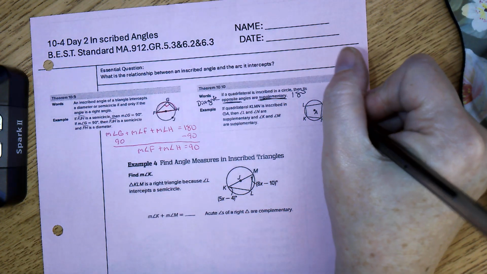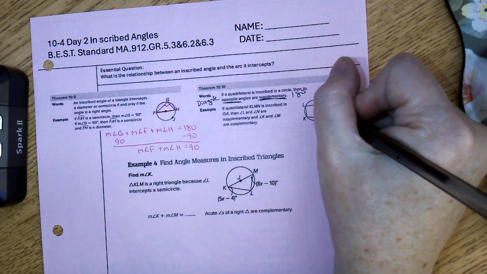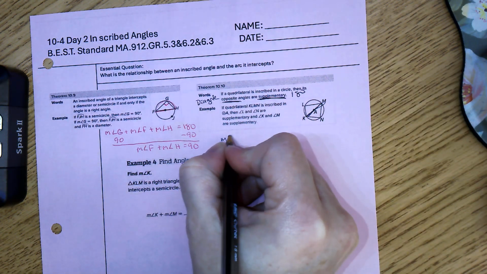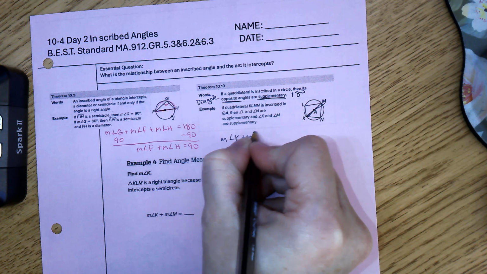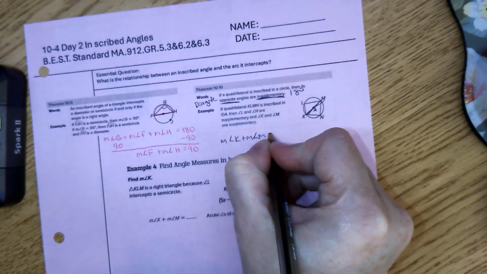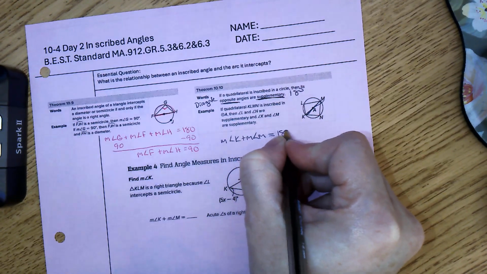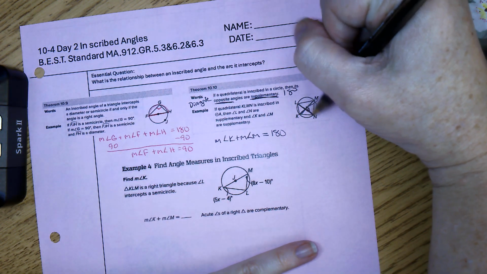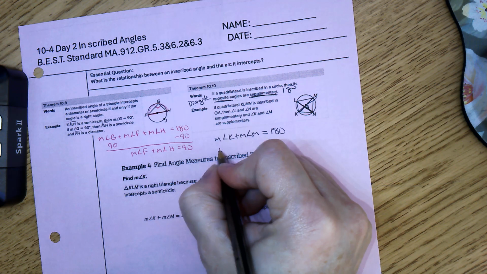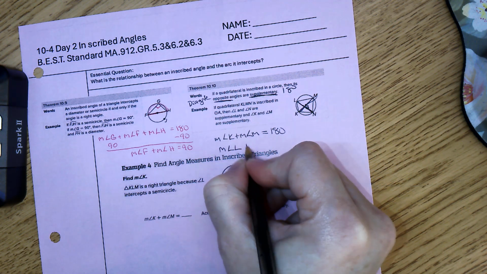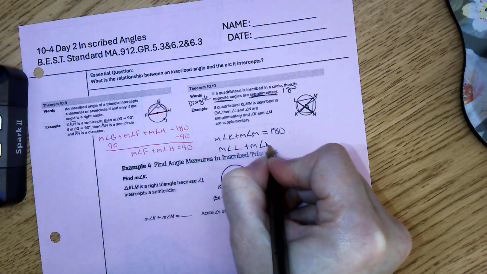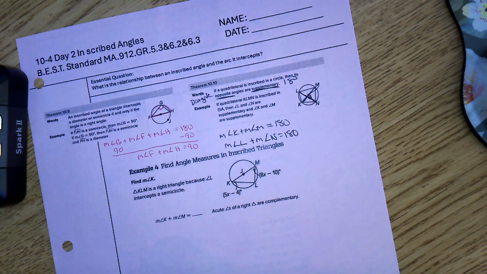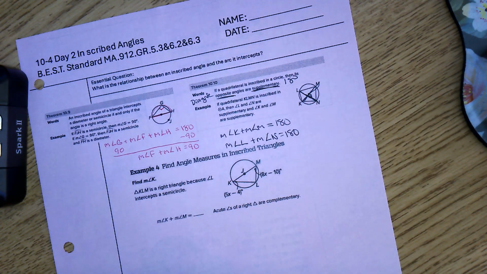So the diagonal from M is K. The measure of angle K plus the measure of angle M equals 180. Well, the diagonal from L is N. So the measure of angle L plus the measure of angle N equals 180. So remember the diagonals.